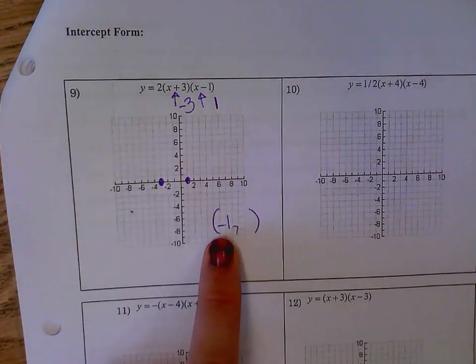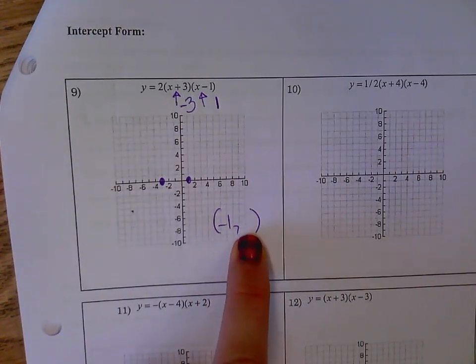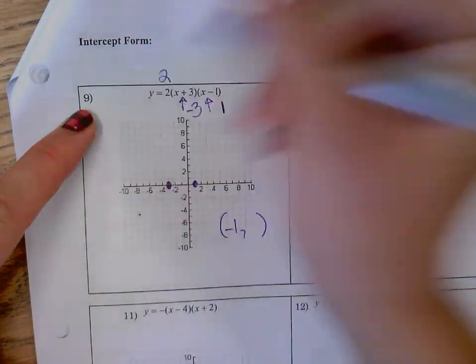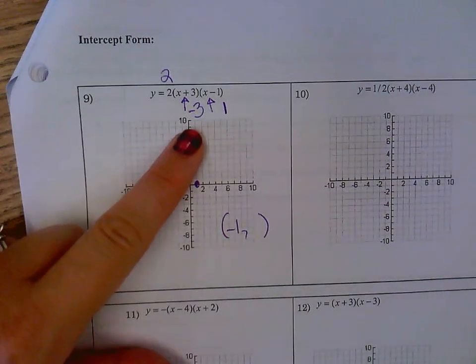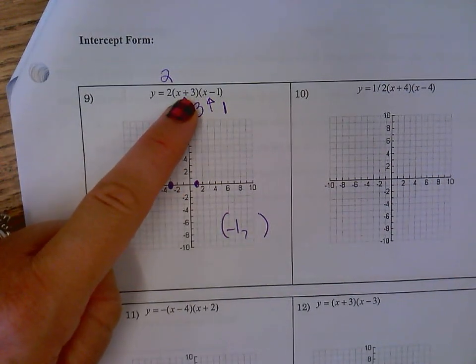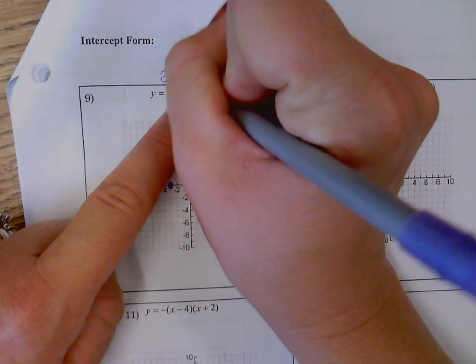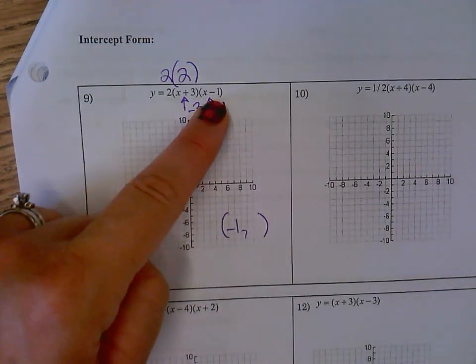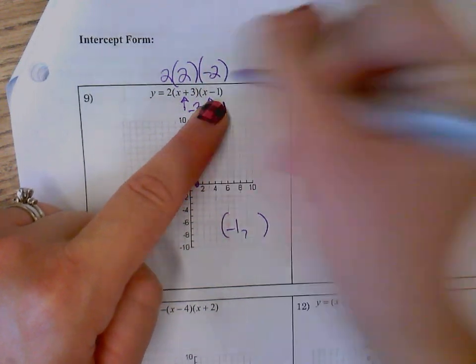And then I need to calculate the y value by plugging it in. So plug in -1 and see what you get as your y value. So I would get 2 still, and then -1 plus 3 is another 2, and then -1 minus 1 is a -2.